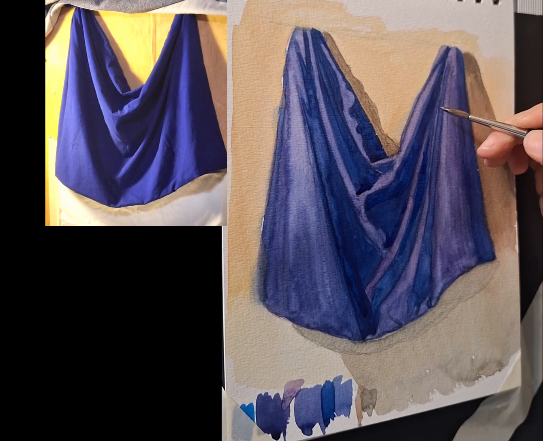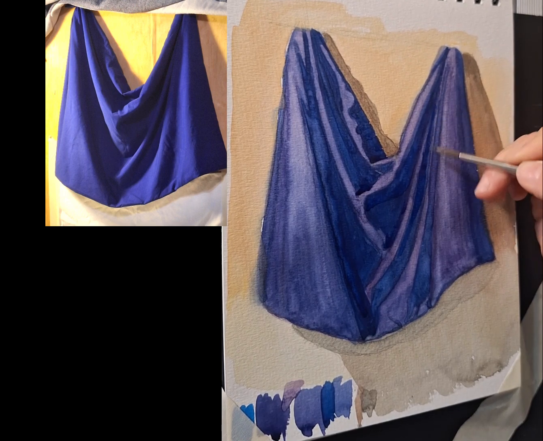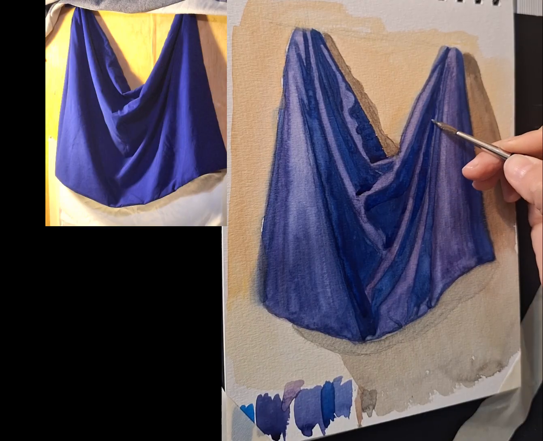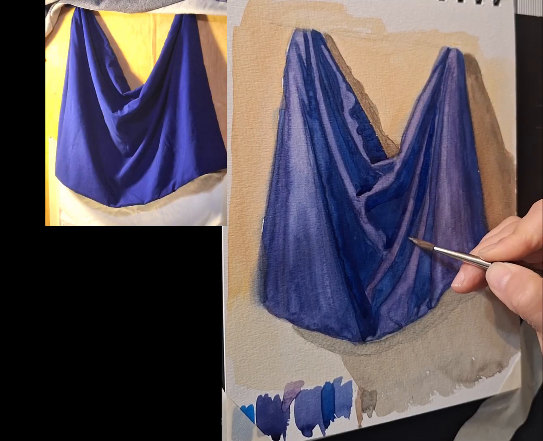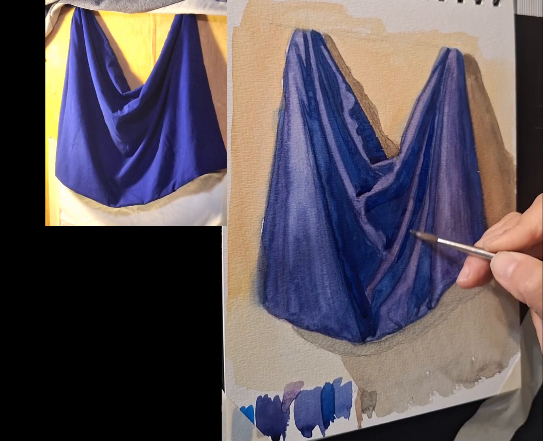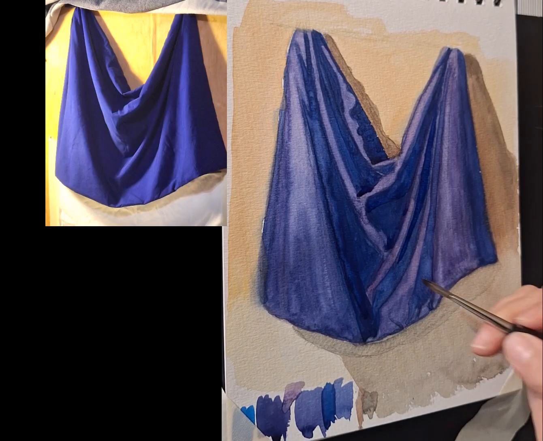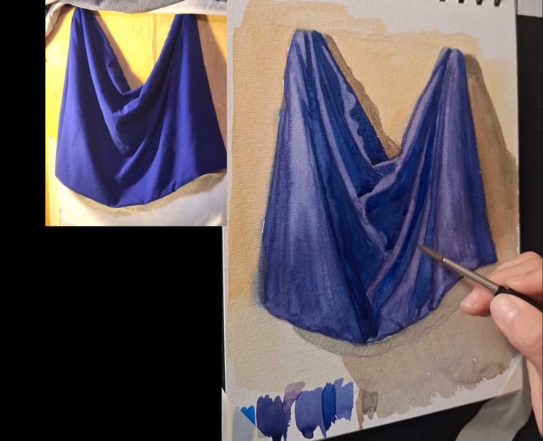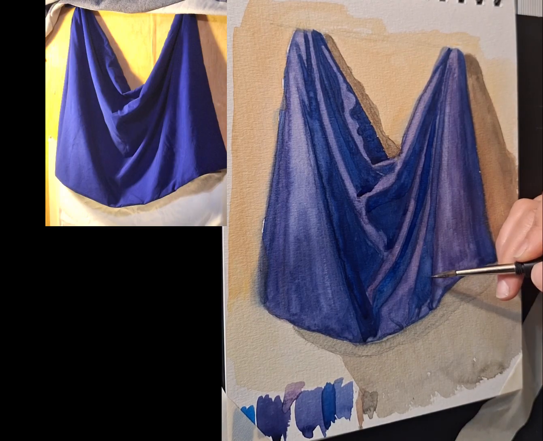And dies into here. Overall it's rather spreading, so I'll go ahead and give it a little more medium transitional value. Next, we can darken this one.